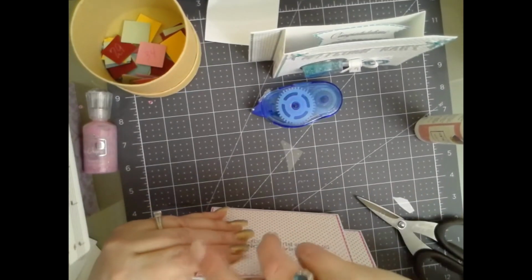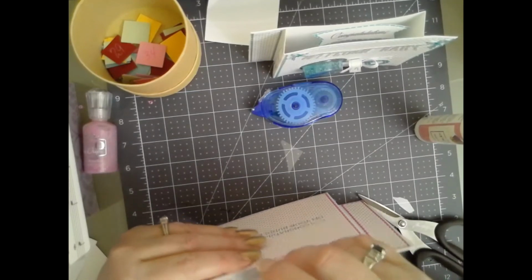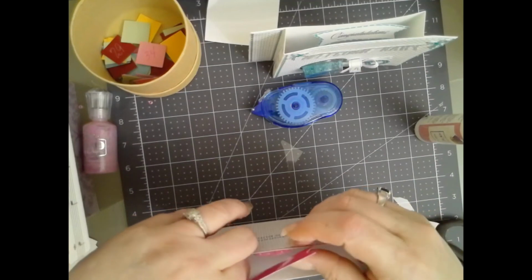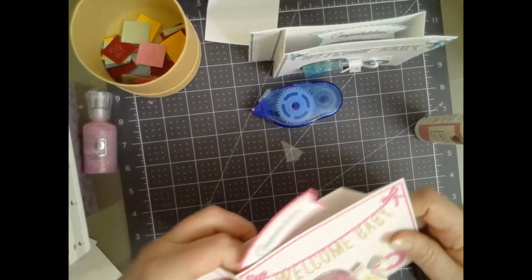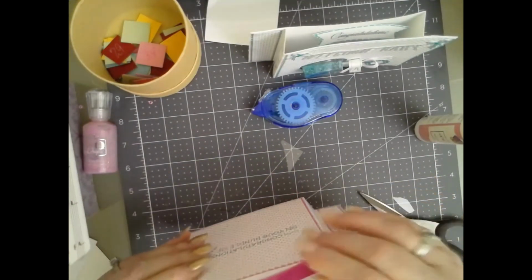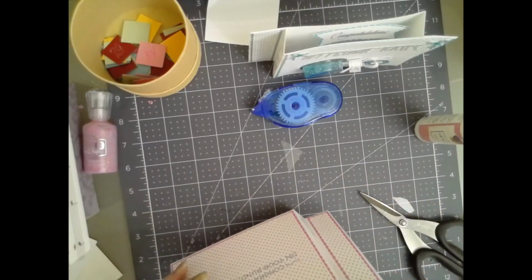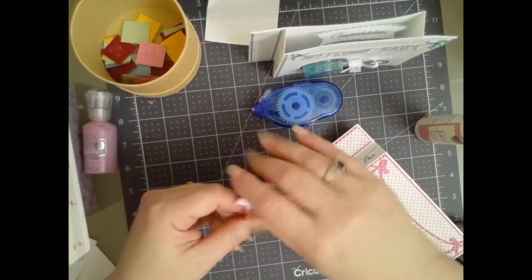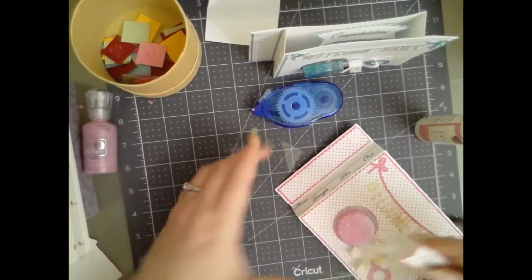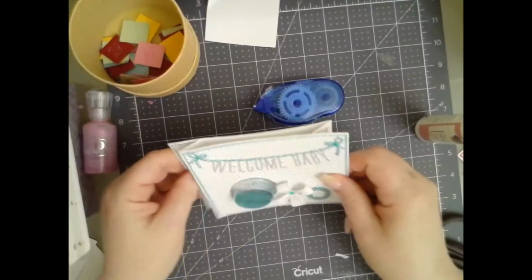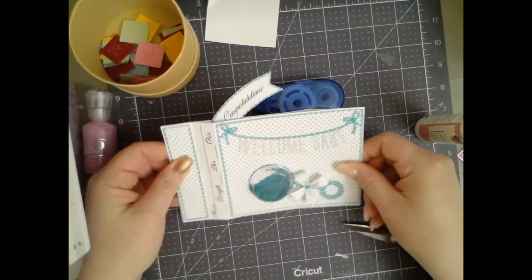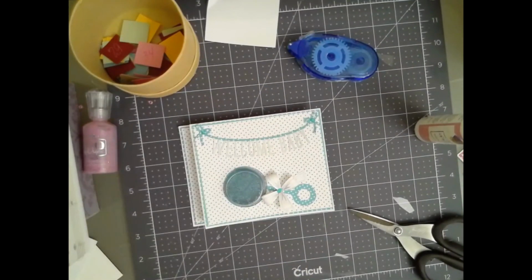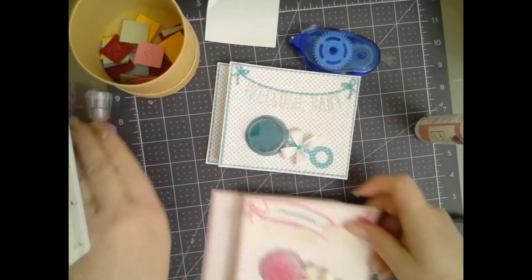I don't know if I'm going too far down. I think that's what my problem is. That might work. Nope, it won't stick. I'm going to have to redo my mechanism, but it's not sticking. But that is all there is to putting that card together, guys. Then you're just ready for the envelope. I hope that that helped you guys and showed you how to put that tutorial together.